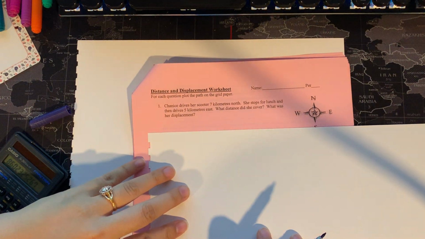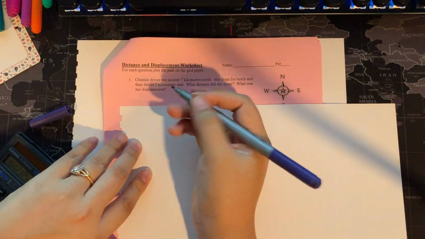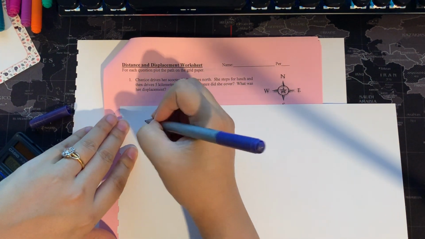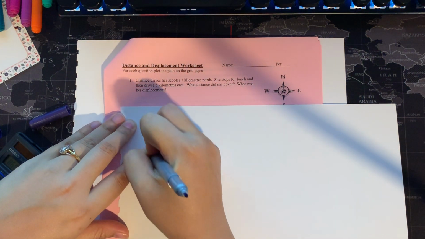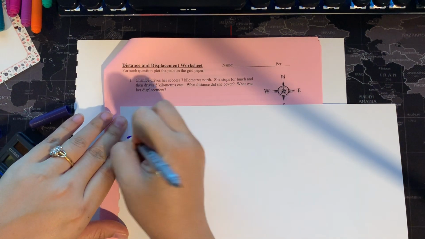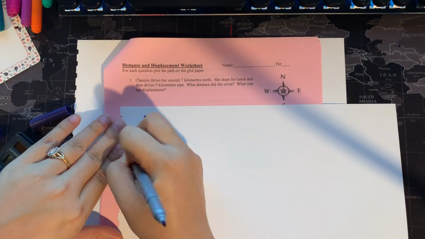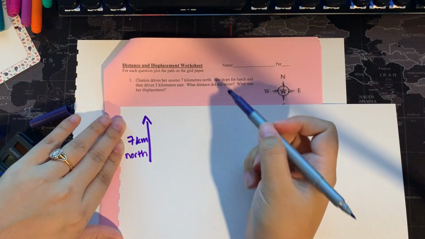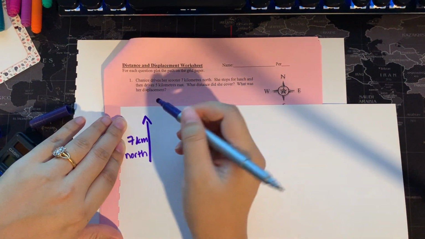Okay. So for number 1, Chance drives her scooter 7 kilometers north. So we're gonna draw it. So I'm just gonna draw my arrow. I'm gonna just say that's 7 kilometers. Okay, and it's going up, so you know that's north. You can label that too, though. Next, she stops for lunch and then drives 5 kilometers east.